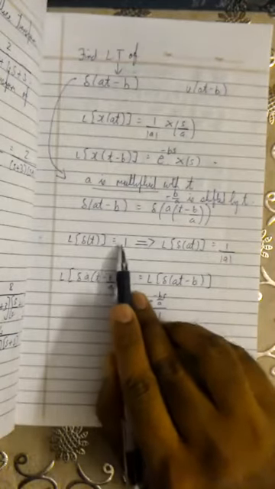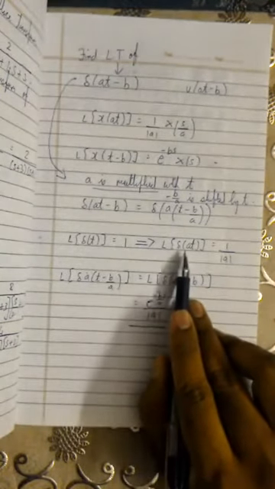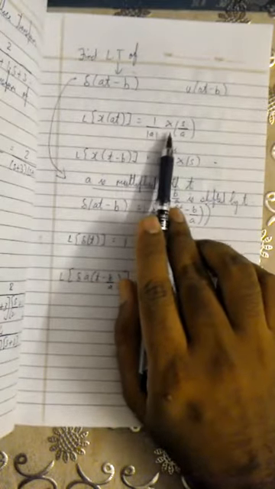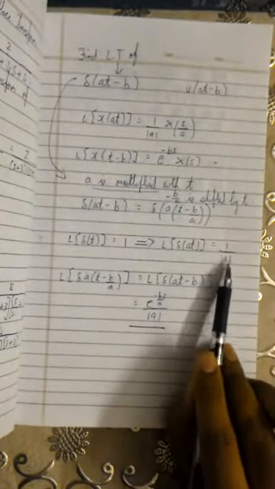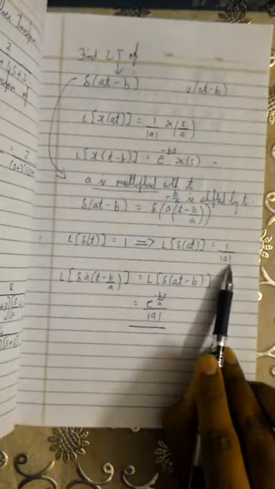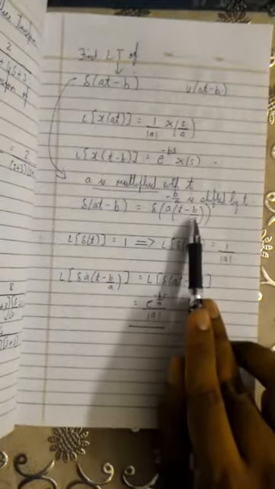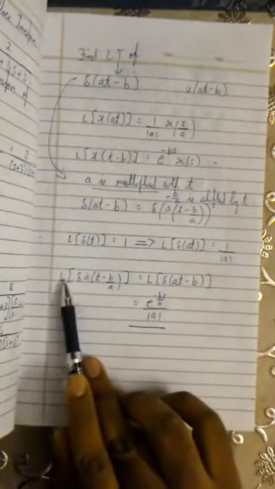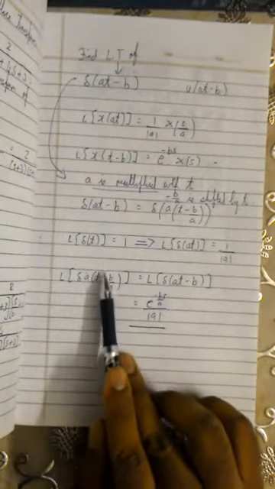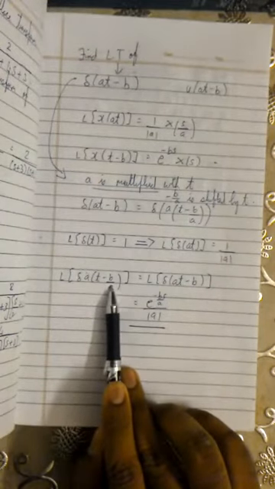The Laplace transform of delta of t, we know, is 1. So the Laplace transform of delta of at, in correspondence to the time scaling property, will be 1 by mod a into 1, which is 1 by mod a itself. Then I'm going to shift this time by minus b by a seconds, replacing t with t minus b by a.